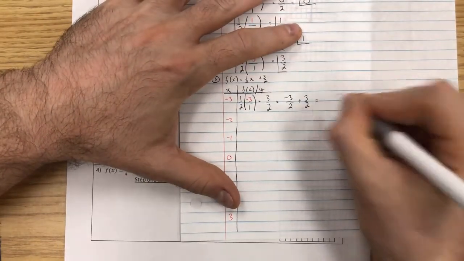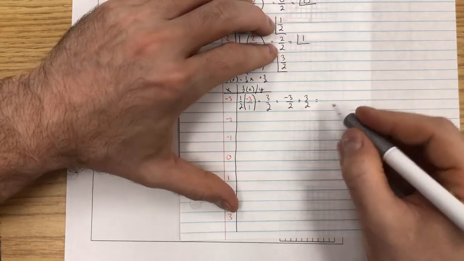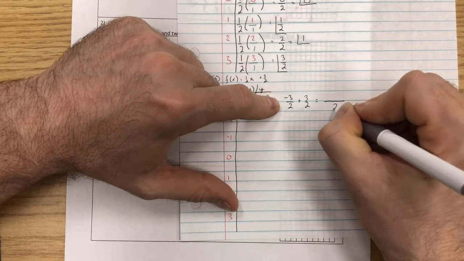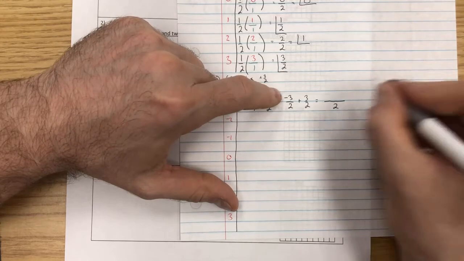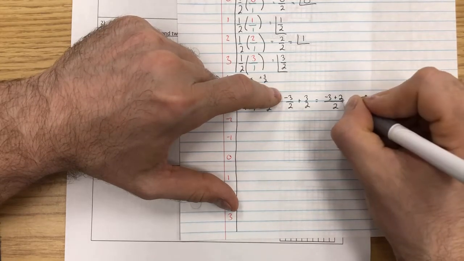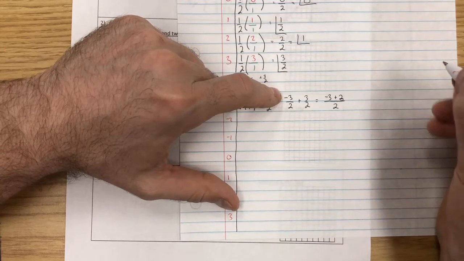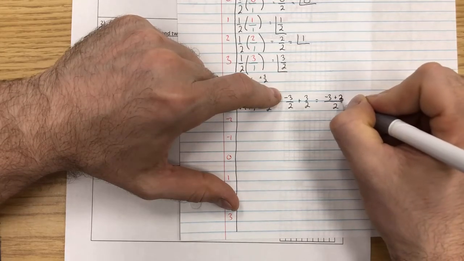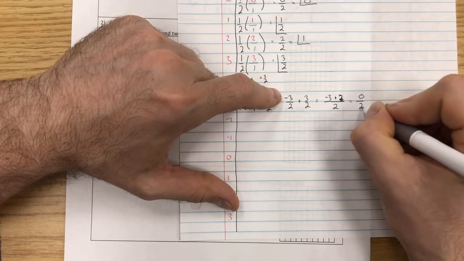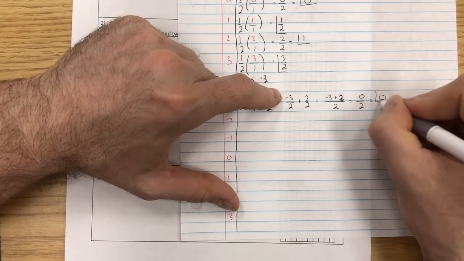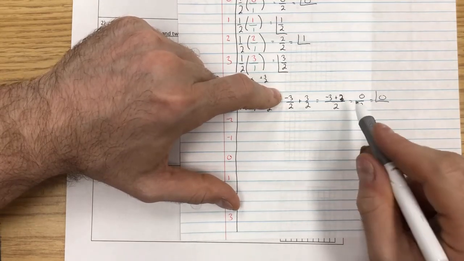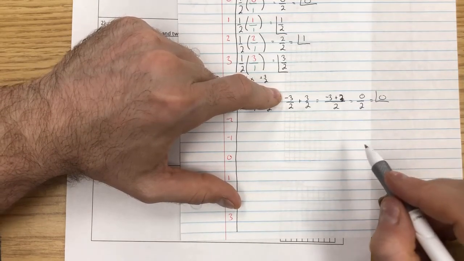We remember that if they both have a common denominator, the tops are what I'm worried about: -3 plus 3. Now that is 0 over 2, which reduces down to 0, and it's not 0 over 4. So if it was anything other than 3's, we would have been in trouble.